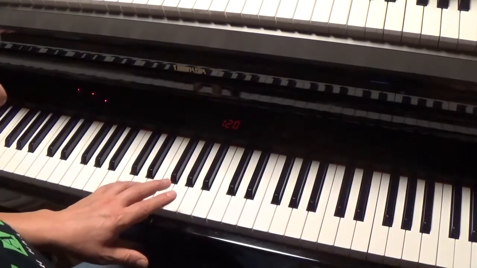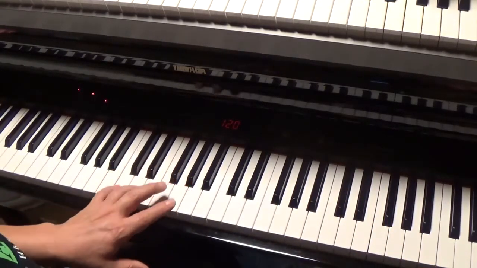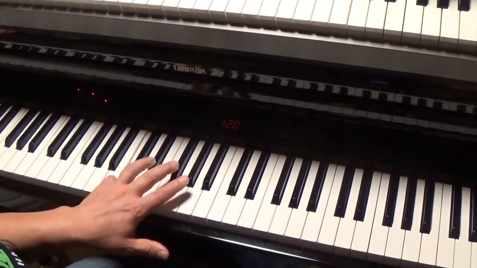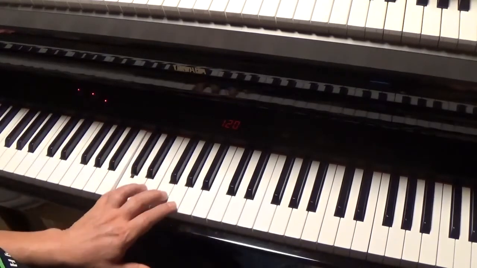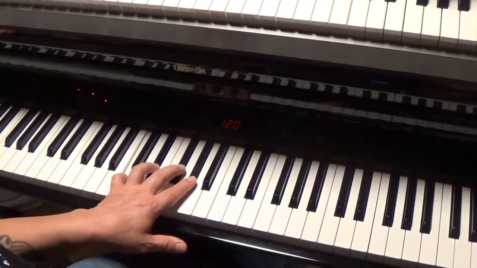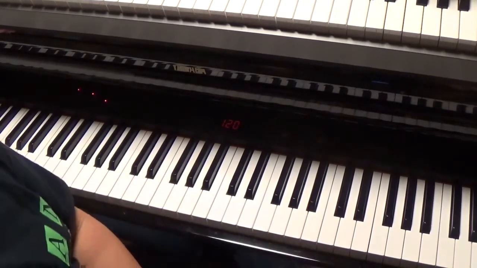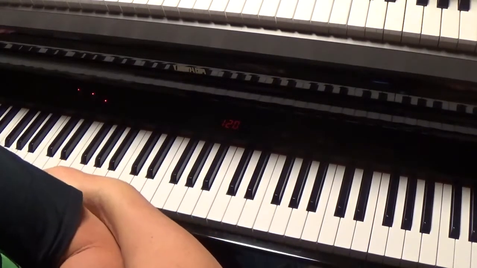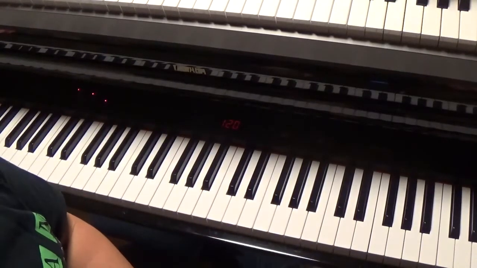I mean, you can, but it'd be weird. It doesn't sound right. You can do that stuff, but that's something you'll want to learn later. This is just the basics of the theory.